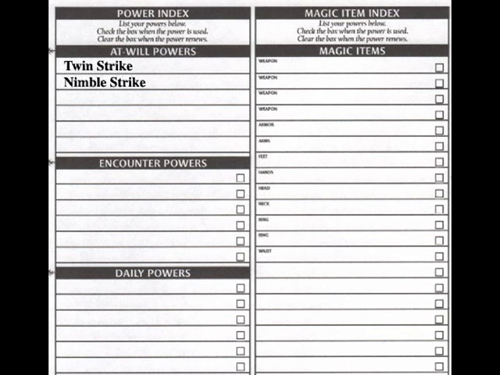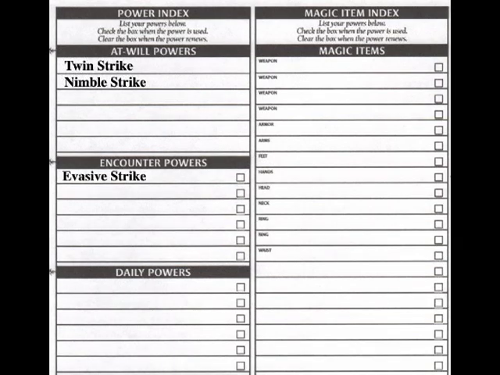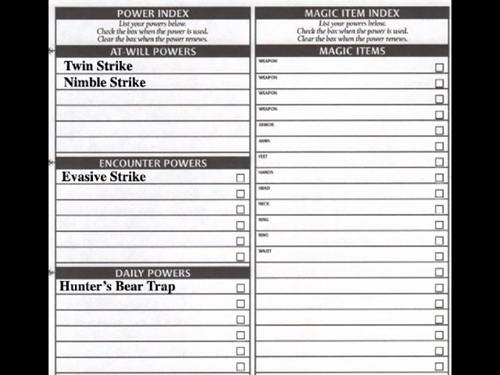Next, you get 1 encounter power. And we'll say you picked Evasive Strike to go along with your theme. And your one daily power, which is Hunter's Bear Trap. And that's your big guns, basically. Being that you're level 1, you do not currently know any utility powers, but everyone gets a utility power at level 2.